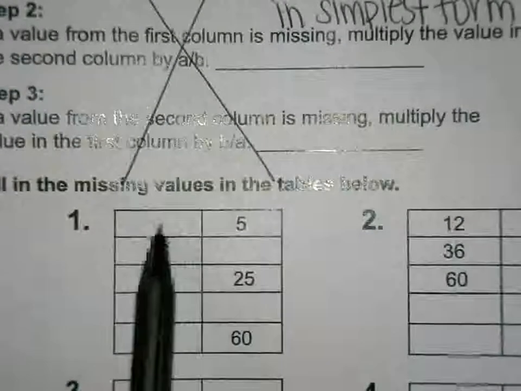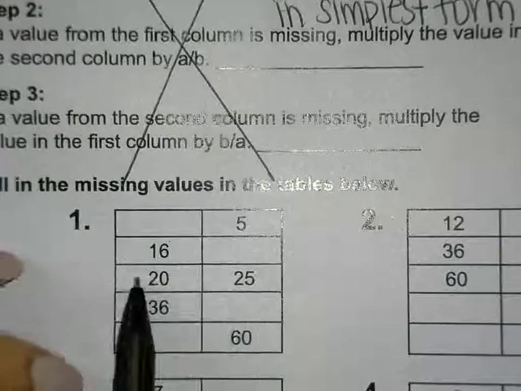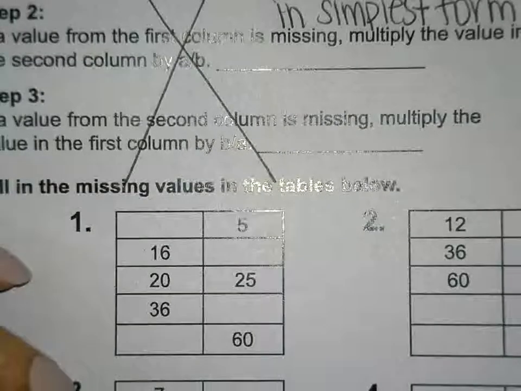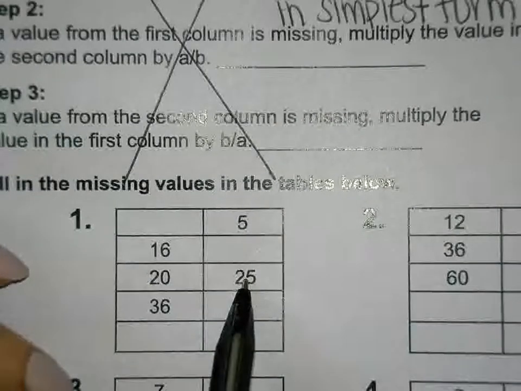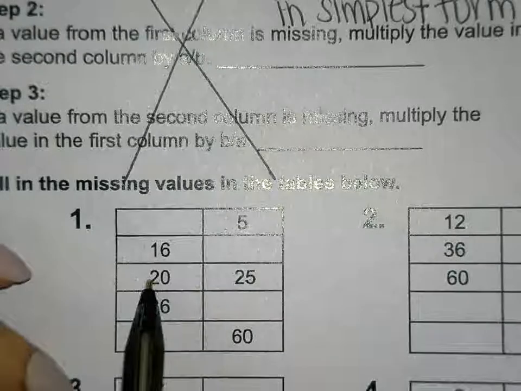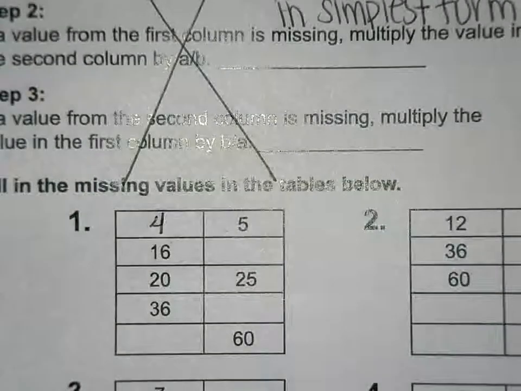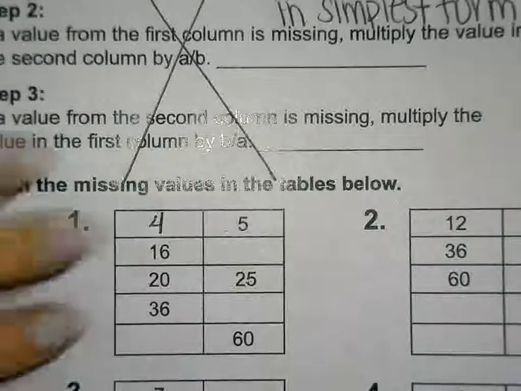So if we look at number 1 here, I have blank to 5. That's not a ratio because I don't know this number. Or I have 16 to blank. I don't know that number. So I have 20 to 25. I know that ratio, and I need to put it in simplest form. What can I take out of 20 and 25? Well, I know that 5 goes into both, and 25 divided by 5 is 5, and 20 divided by 5 is 4. So I'm going to put the 4 there. That's not always going to be the case, but in this case you want to get it in simplest form, and it's written right there for you.